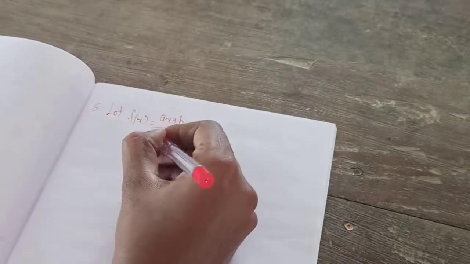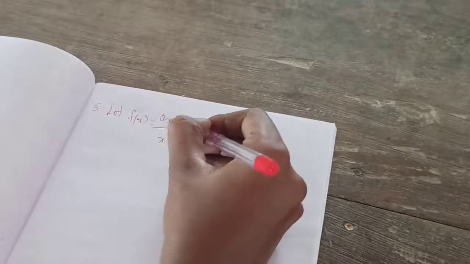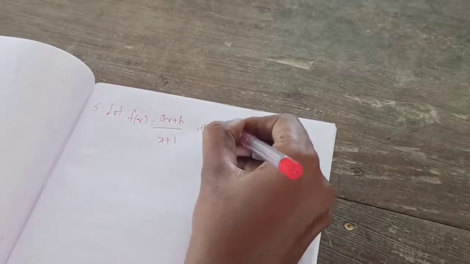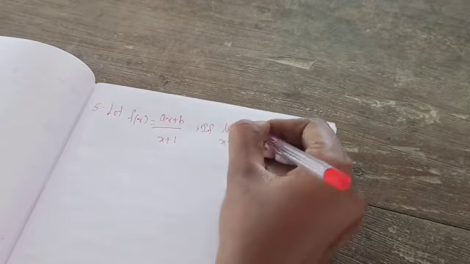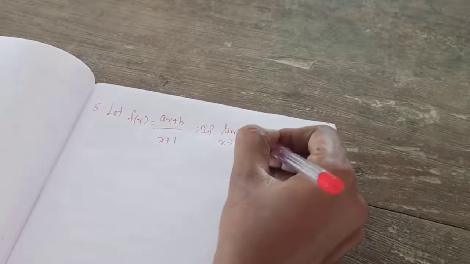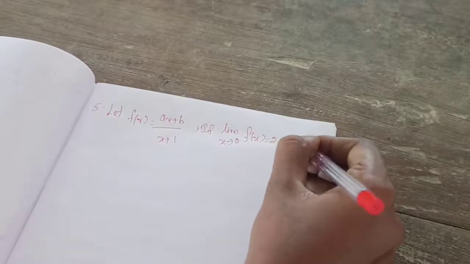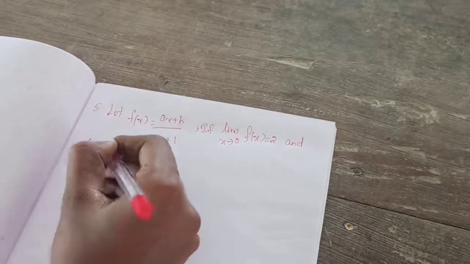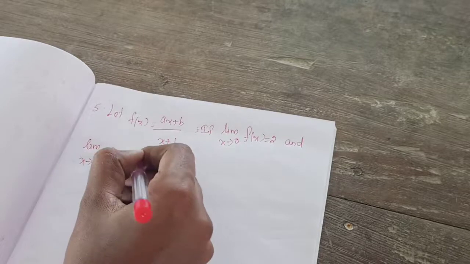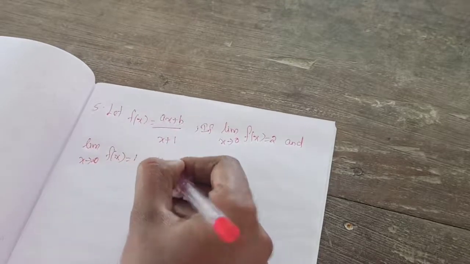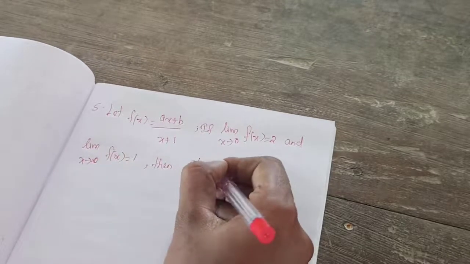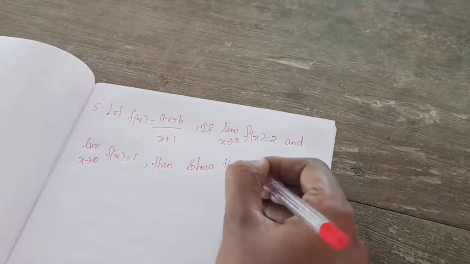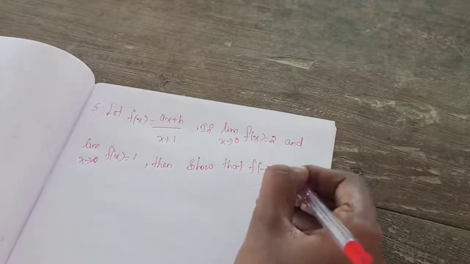Let f of x is equal to ax plus b divided by x plus 1. If limit x tends to 0, f of x is equal to 2 and limit x tends to infinity, f of x is equal to 1, then show that f of minus 2 is equal to 0.